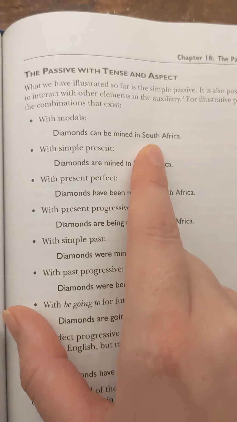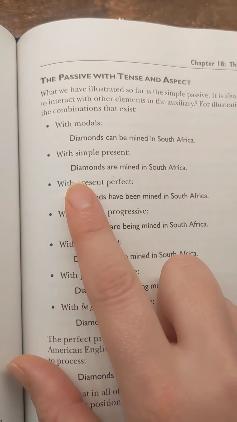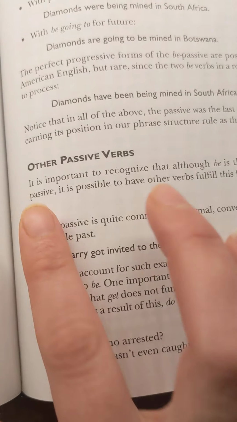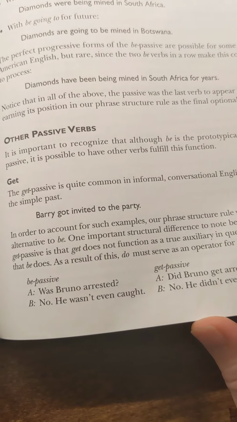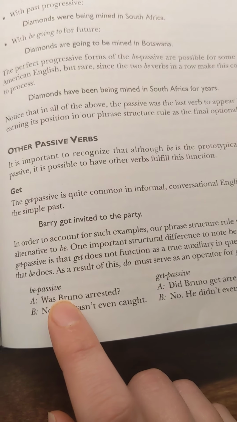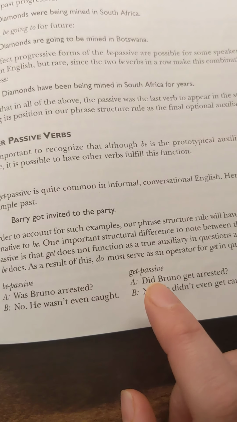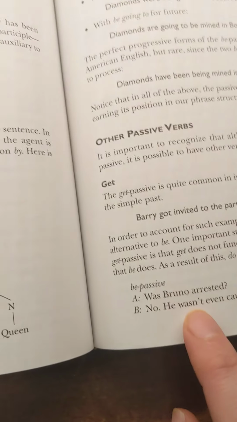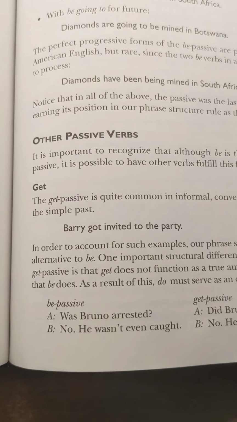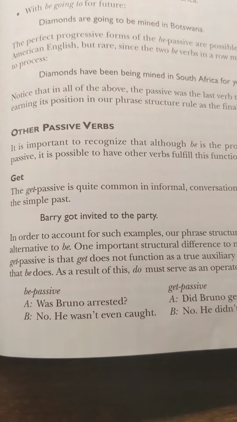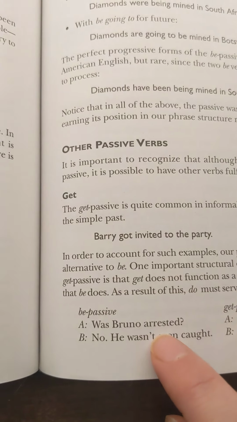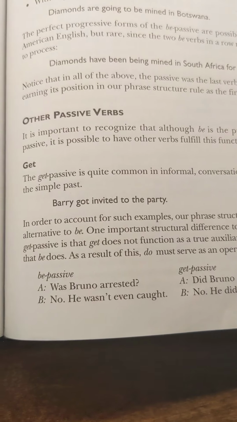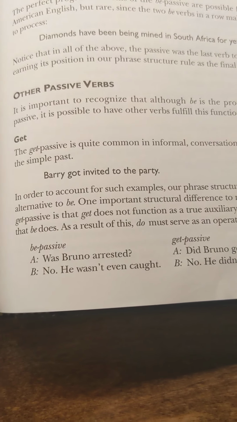So we have passive with modals. Diamonds can be mined. And then simple present, diamonds are mined. And then there's the alternative of get being used as passive. You can say, was Bruno arrested? Or you could say, did Bruno get arrested? And you see that these are passive because it doesn't say, did the police arrest Bruno? In this case, arrested doesn't have an apparent agent in the sentence. It's vague in that sense.